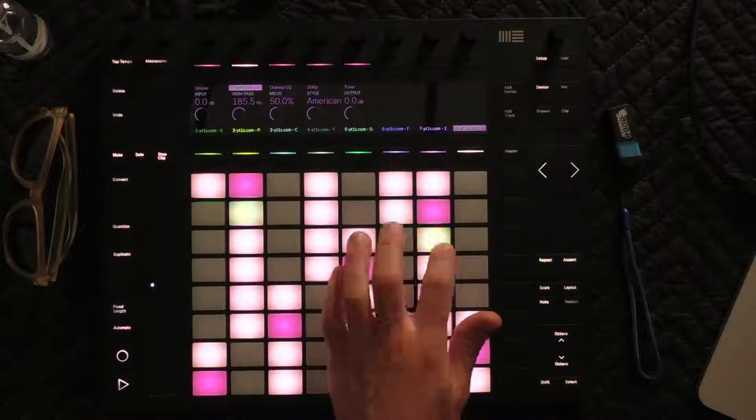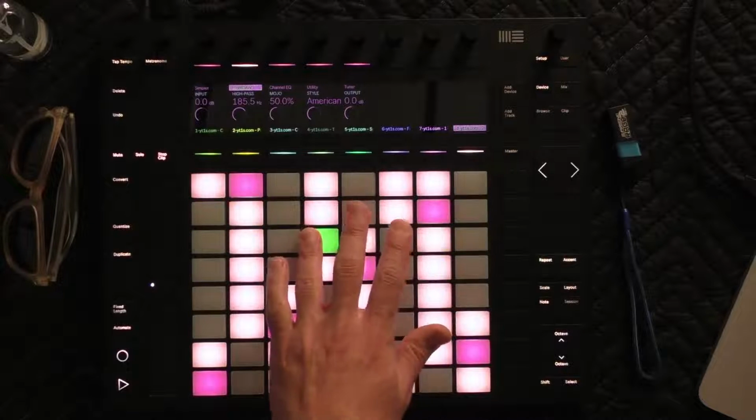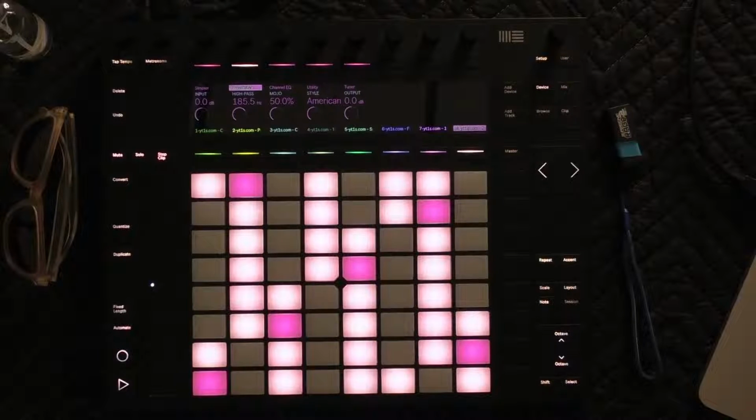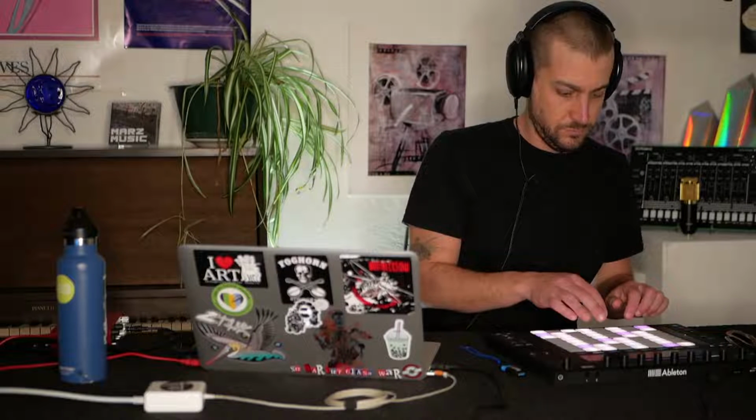Oh, interesting. We've changed keys. Fun. We're in G now. Surprise. Oh, that's the wrong part. How did that happen?